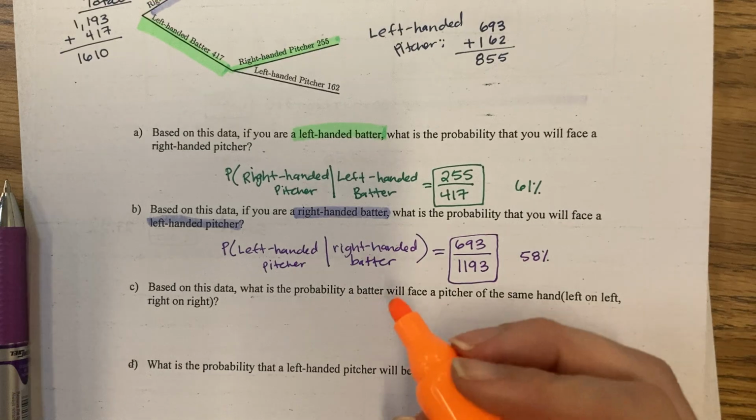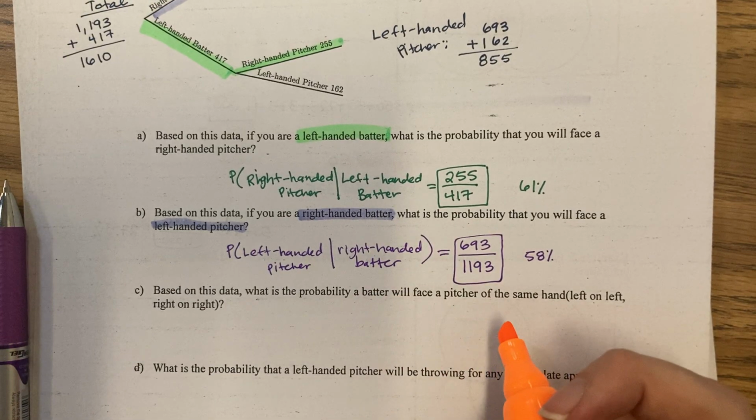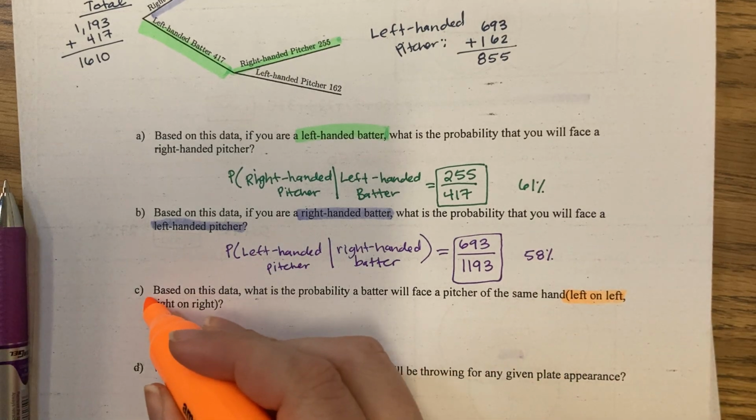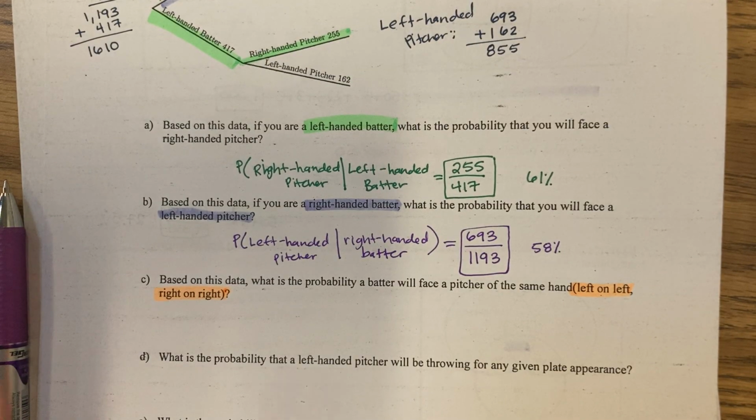Based on this data, what is the probability a batter will face a pitcher of the same hand? Left on left or right on right? This is a little bit of a different one.